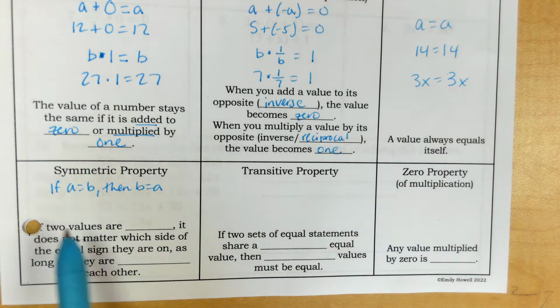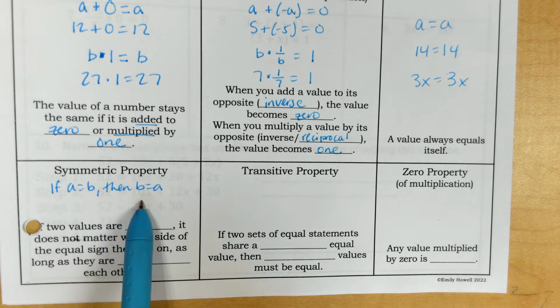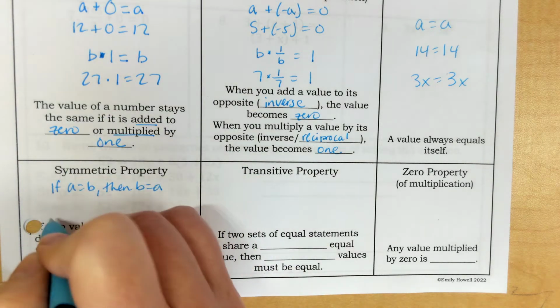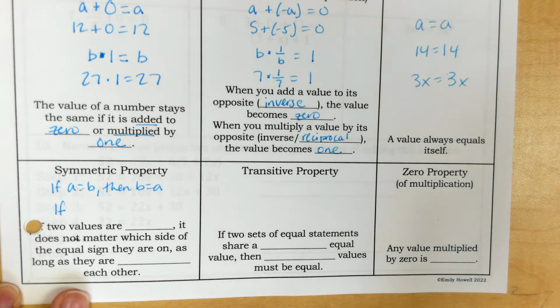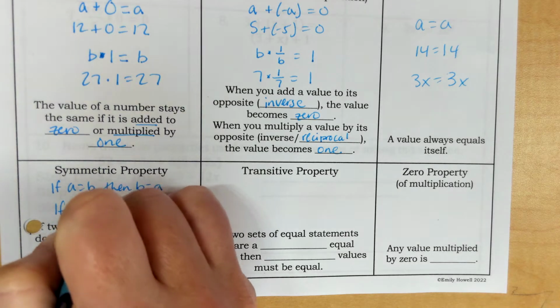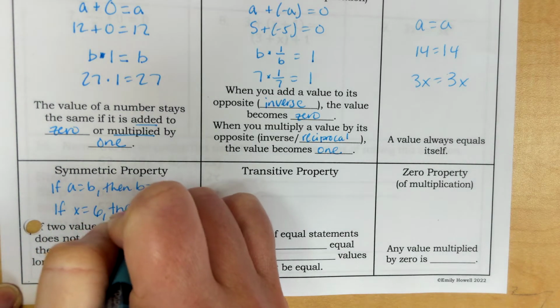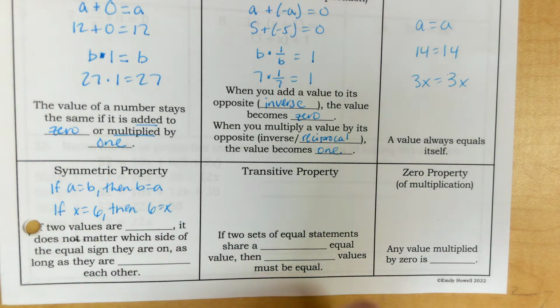So symmetric property, if A is equal to B, then B is equal to A. In this case, we're just basically saying that it doesn't matter which side of the equal sign things are on. So if x is equal to 6, then I can also say that 6 is equal to x. That's a basic statement that you know, but it's called the symmetric property. It means that we can flip things from one side of the equal sign to the other.